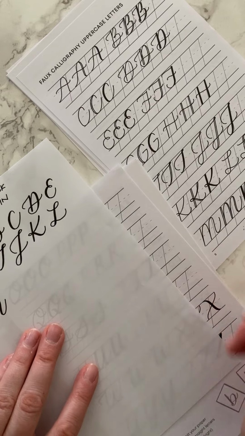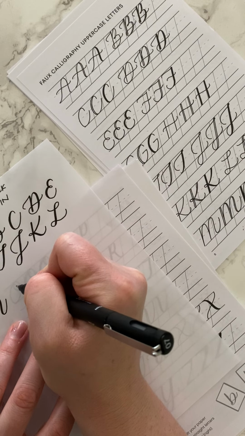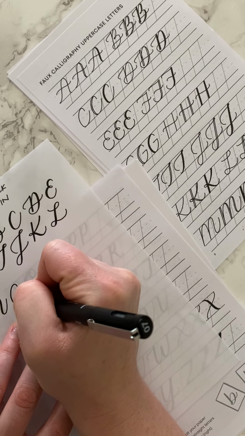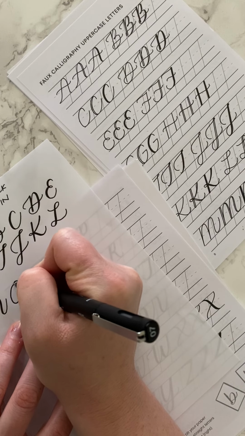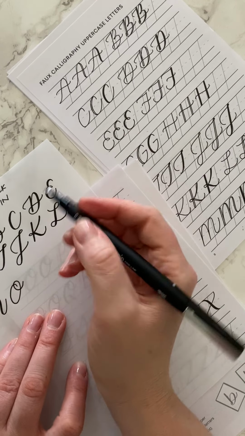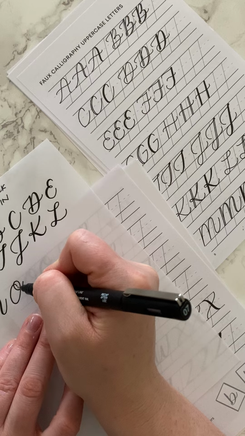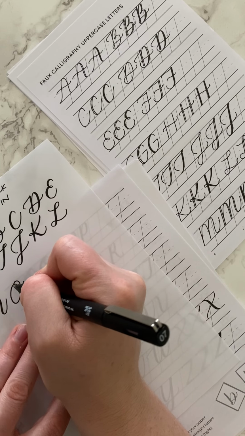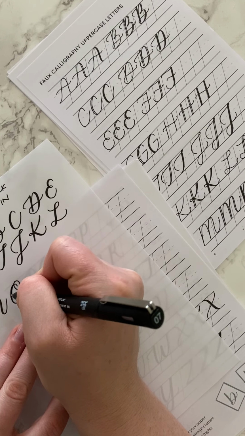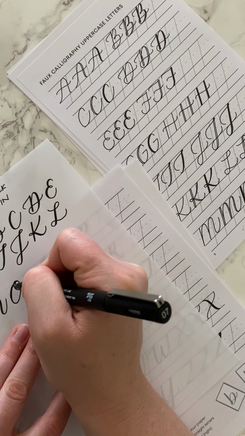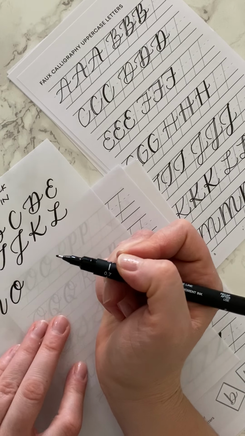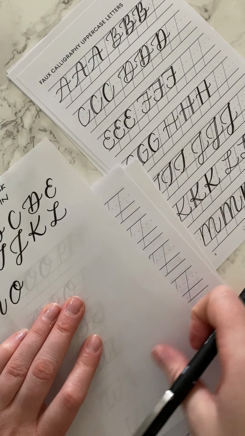We'll go to O. This one again is really similar to the lowercase. The only difference is I just kind of broke it up and left some space there. And sometimes it's fun to do that just to give it a little bit of a different look. So those two spots are where the thickness would be.